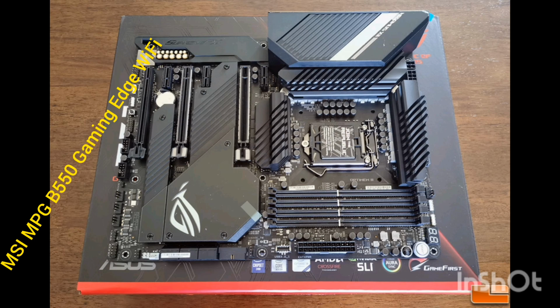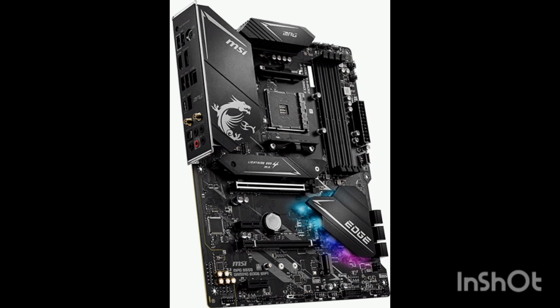MSI MPG B550 Gaming Edge Wi-Fi. This is a mid-range motherboard from MSI, another popular manufacturer of motherboards. It is designed for use with AMD processors and supports PCIe 4.0, Wi-Fi 6, and DDR4 memory.